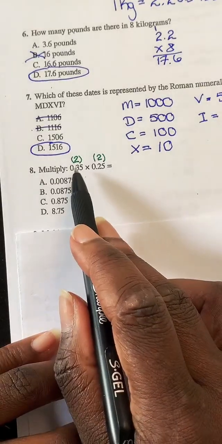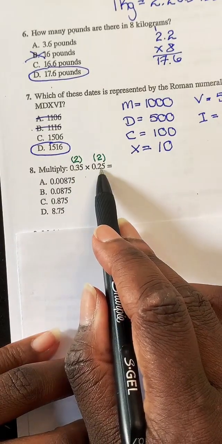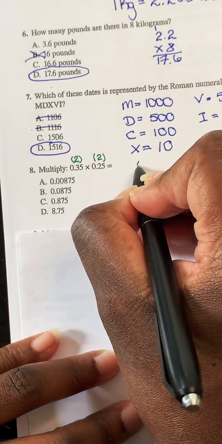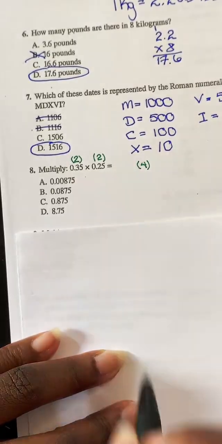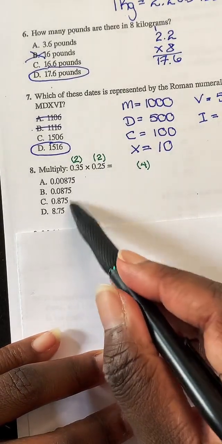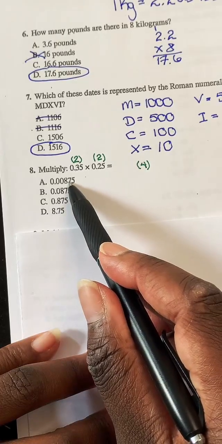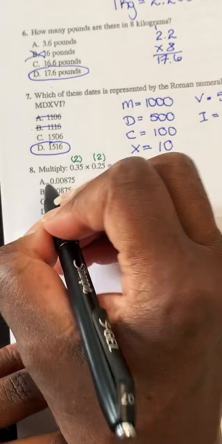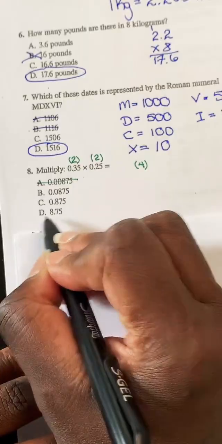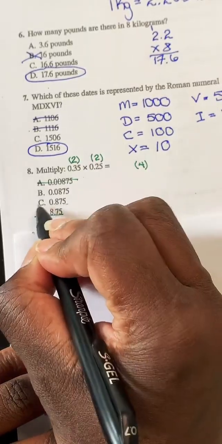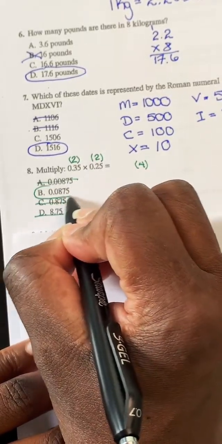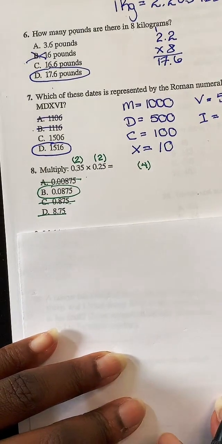So if I have 2 decimal places here and 2 decimal places here, that means my answer should have 4 decimal places. So when I come here, this is 1, 2, 3, 4, 5. That's out. This is only 2. That's out. This is only 3. That's out. My answer is B.